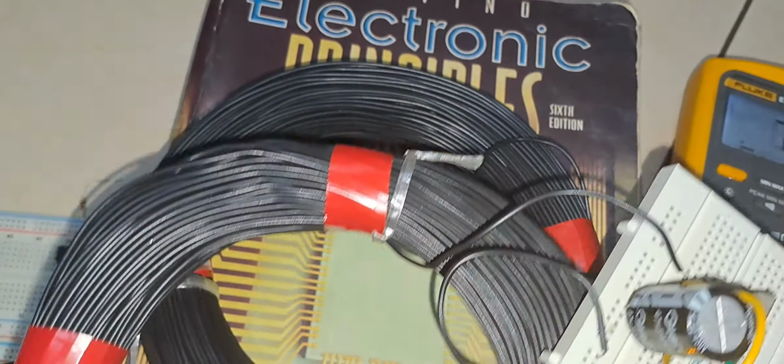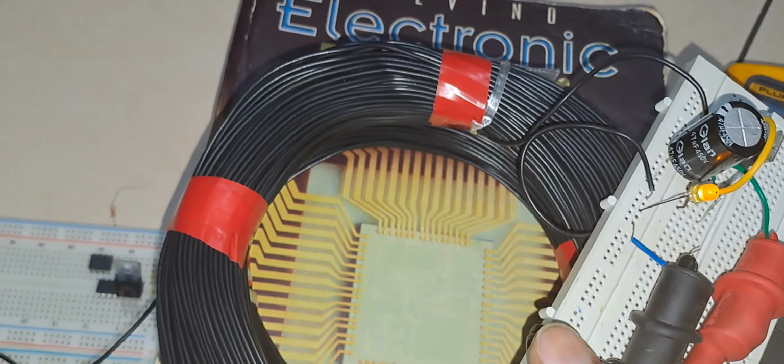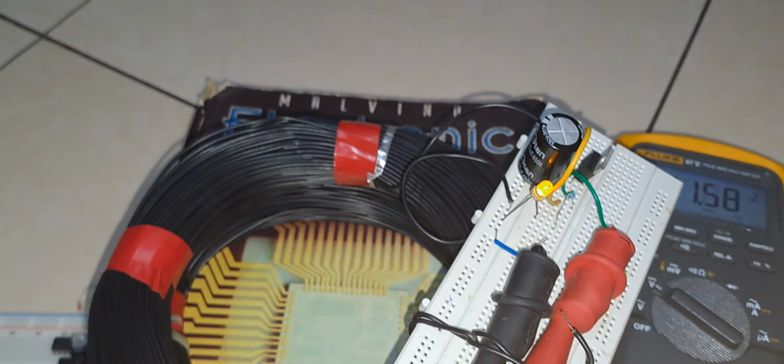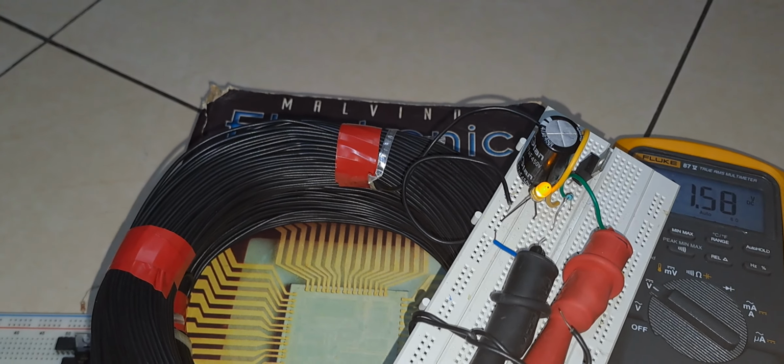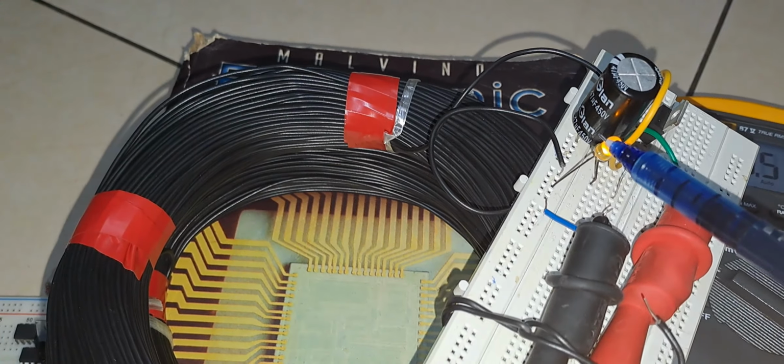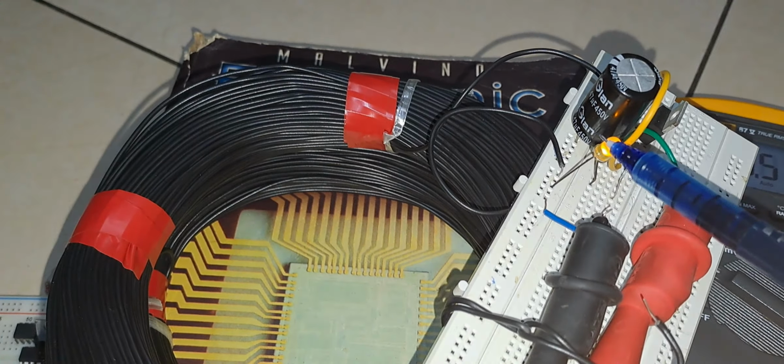Okay, so now I am going to make a very good coupling. I will place one coil on the top of the other. So now you can see one coil is on the top of the other. The LED is glowing. This is the filter capacitor, the secondary circuit, as I have said. And you can see here the voltage is 11.53 volts DC.